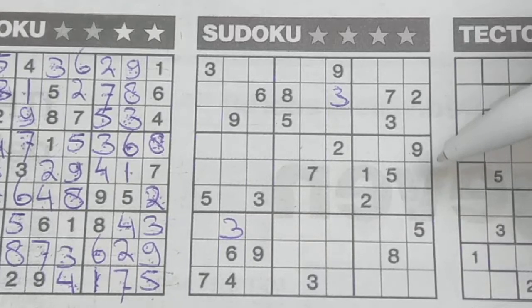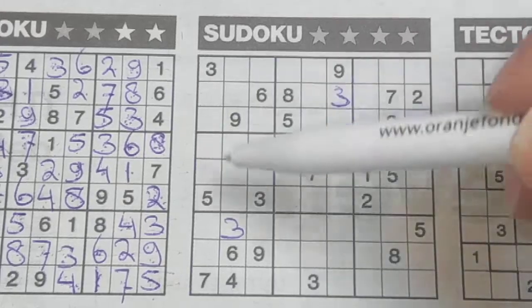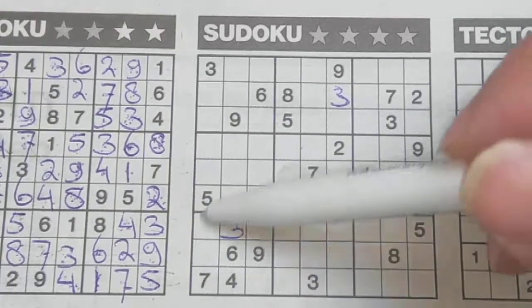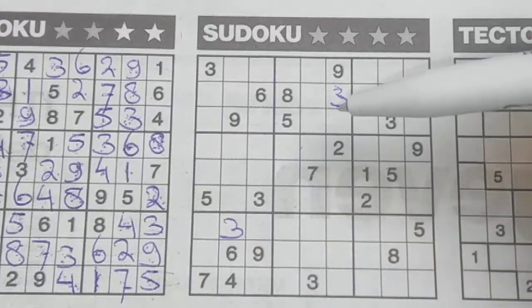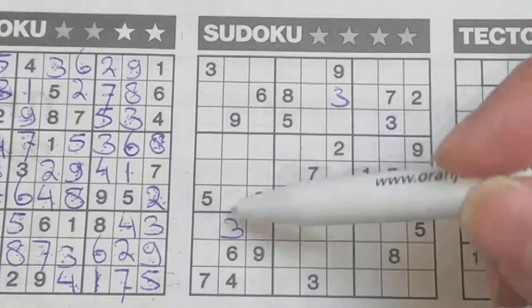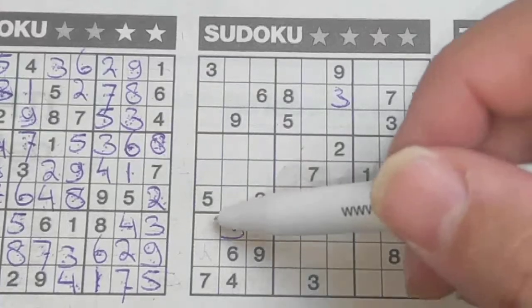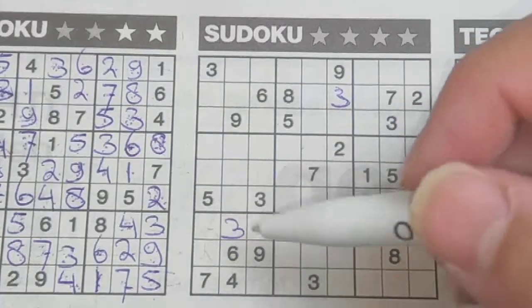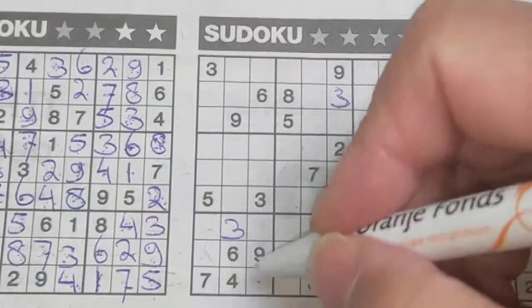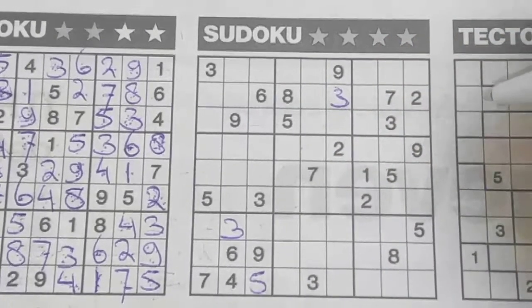the number 5 in this big square. 4 missing numbers. One of the missing numbers is a 5. We see here 5. No 5 in these two boxes. There are 5. No 5 in those two boxes. One box left for the 5 should be here.